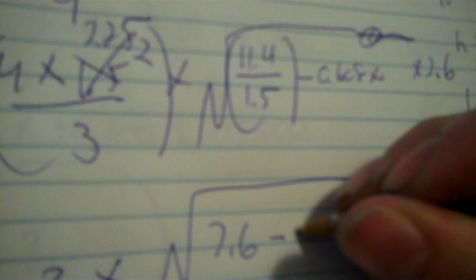Now within the radical you have another parentheses, you're just dividing, okay? 11.4 by 1.5, 7.6 minus 0.608, and then times 2.6 outside. Parentheses are gone. Now, no exponents, but you got a radical, okay? Well, first I need to find what number's in the radical. 7.6 minus 0.608. 6.992.